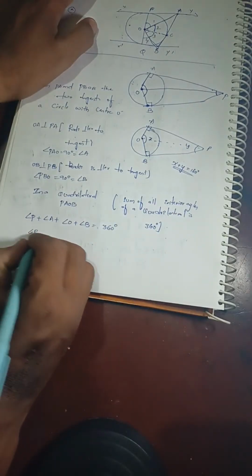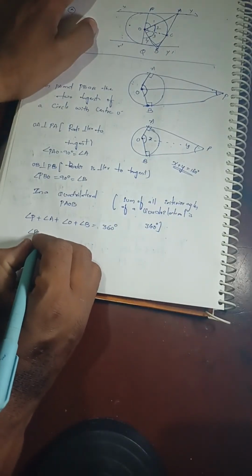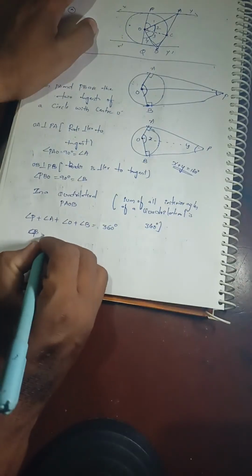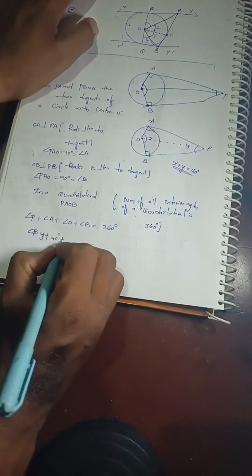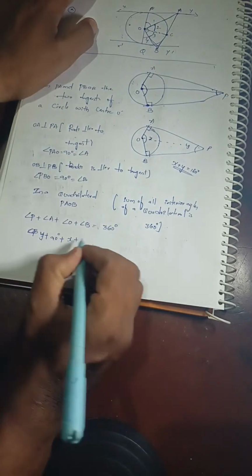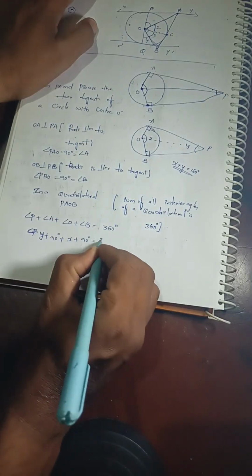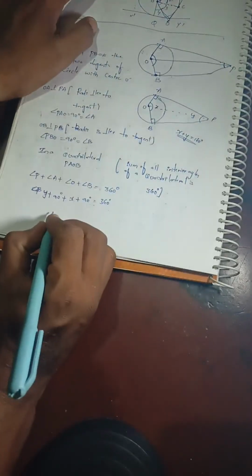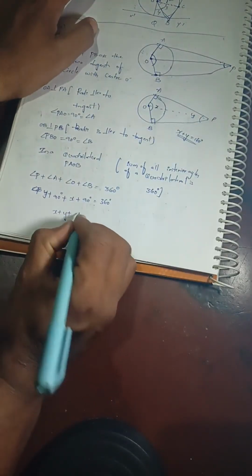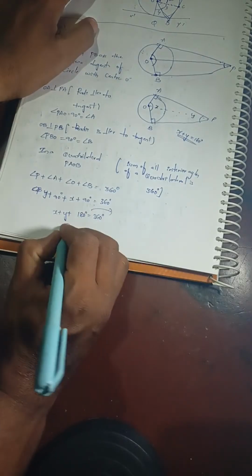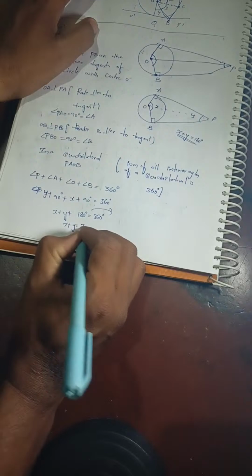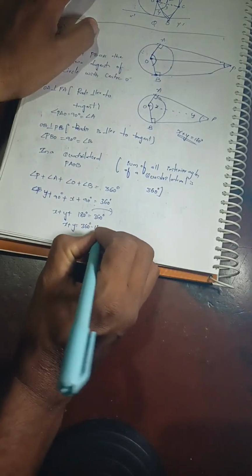So angle P is nothing but y, plus angle A means 90 degrees, angle O means x, plus 90 degrees is equal to 360 degrees. If you write in order, x plus y plus 180 degrees is equal to 360 degrees. Bring it to the right hand side: x plus y becomes 360 degrees minus 180 degrees.